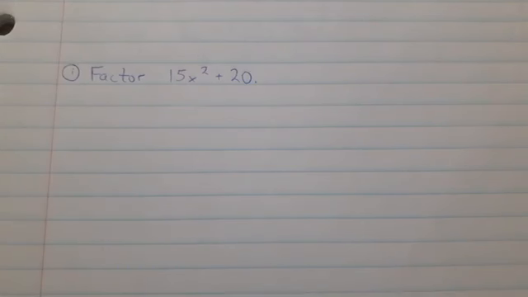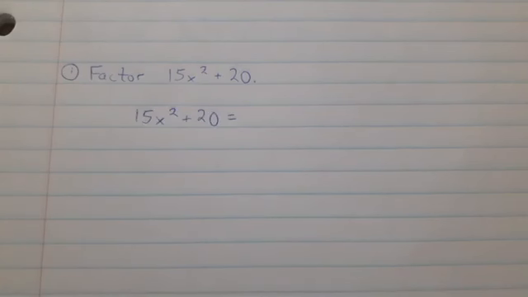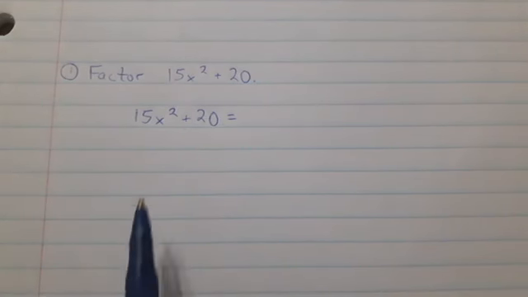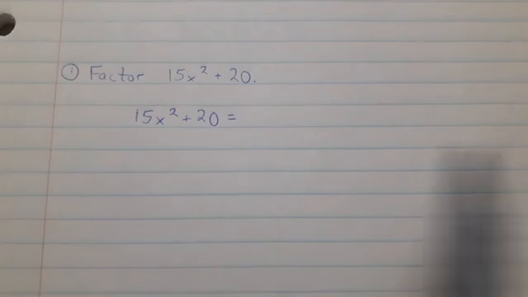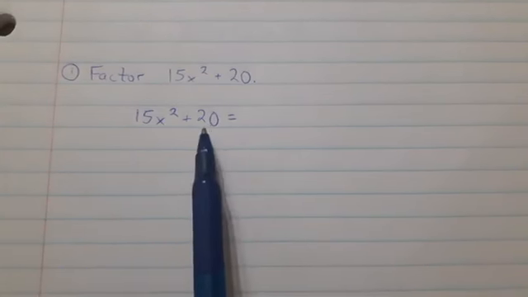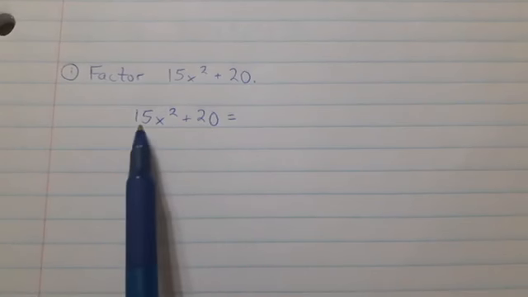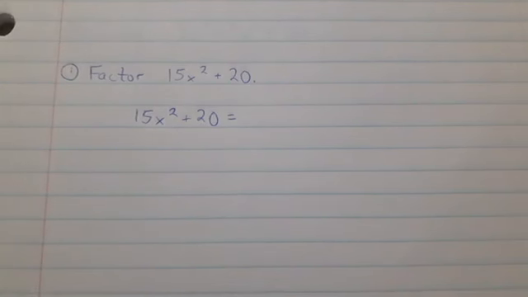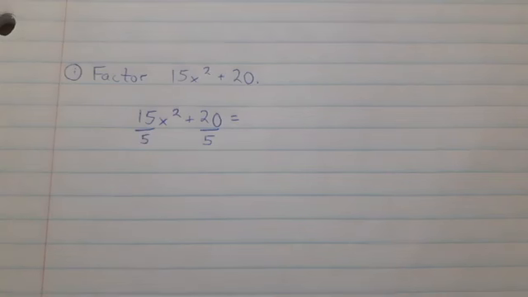In example 1, it says factor 15x squared plus 20. The C in GCF stands for common, so we have to figure out what our two terms have in common. There's no common variable. The first one has an x squared. The second term doesn't have an x at all, but we see a 15 as a coefficient and a 20 as a constant. There's a GCF between 15 and 20. We can divide both of them by 5.